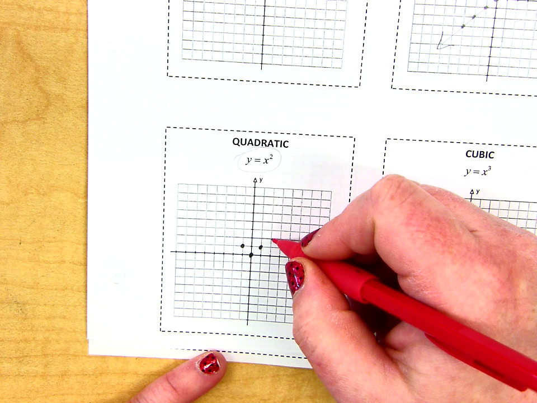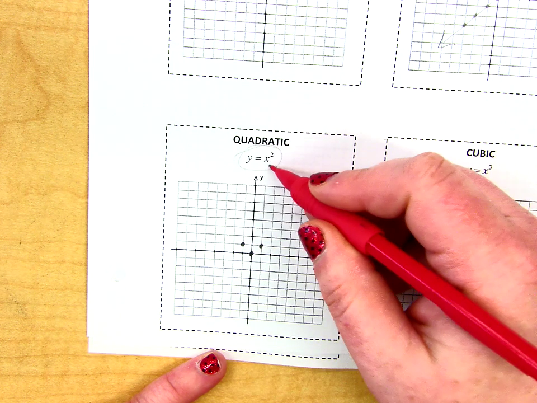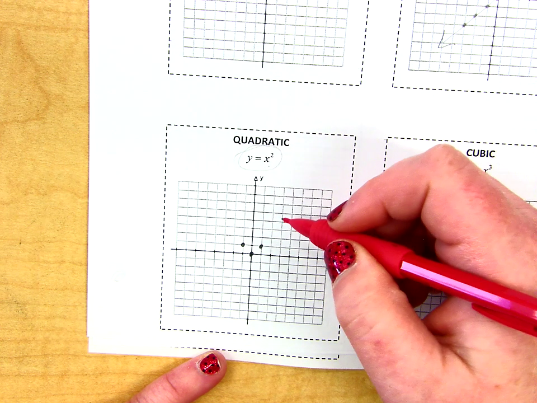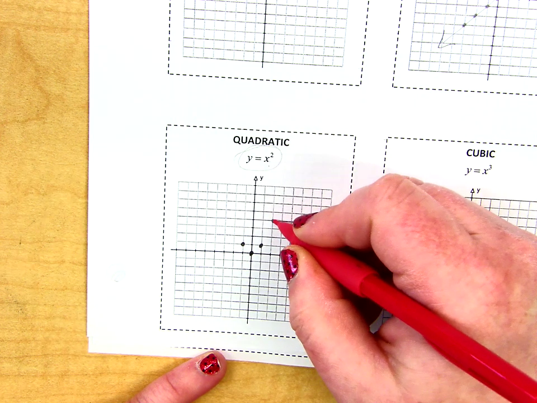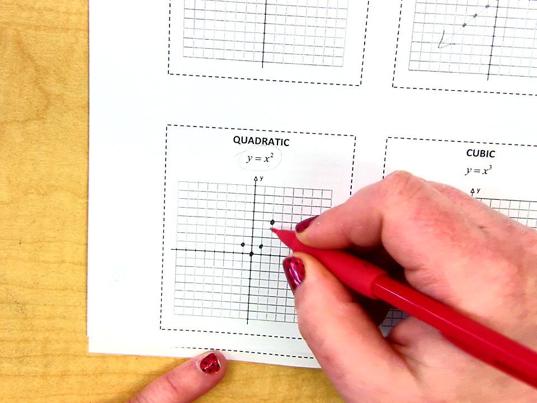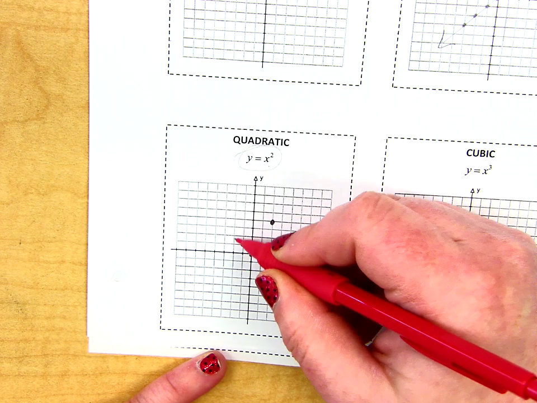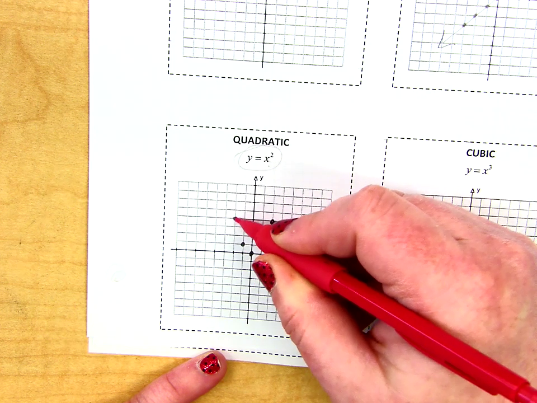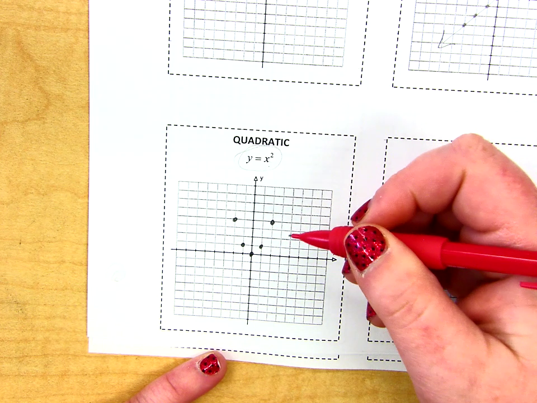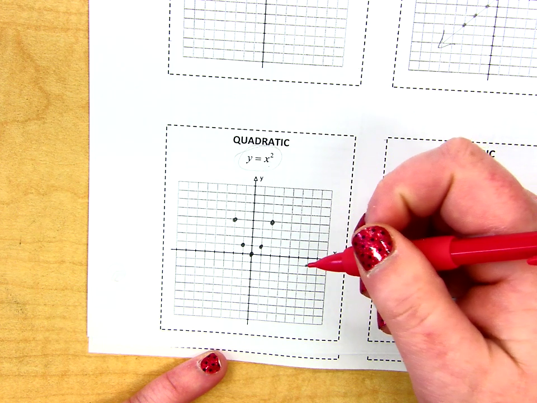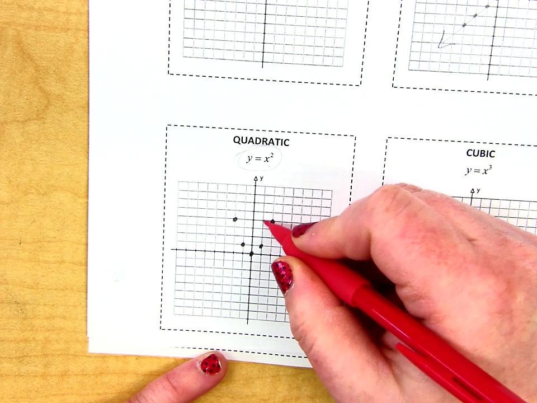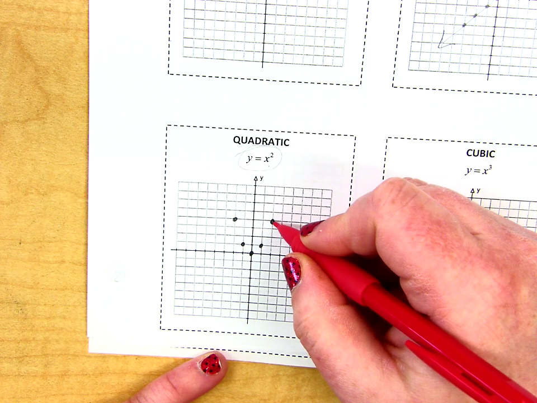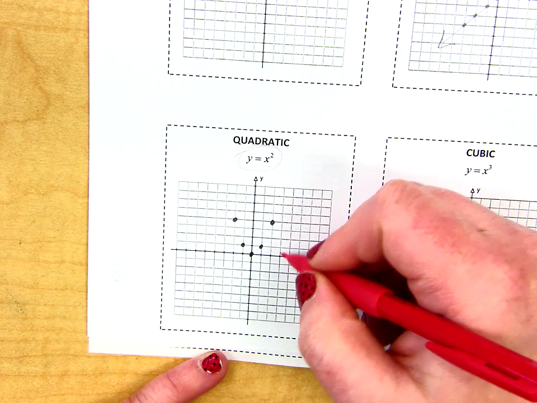But I don't go up 1 over 1 to get to the next dot. Oh, no, no, no. Because if you plug in 2, what comes out? 4. So 2 comma 4 is my next point. If you were to plug in negative 2, positive 4 would still come out. Do you see how it's coming out to be like a U shape? So look, I went up 1, but then I went up 3. Well, that's interesting. Let's do one more.